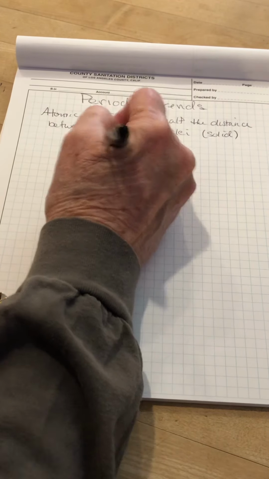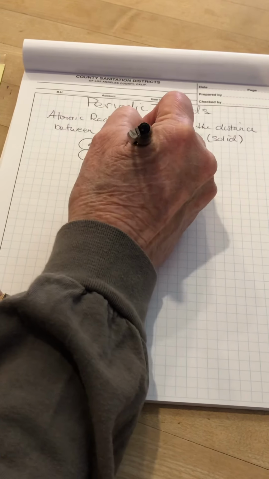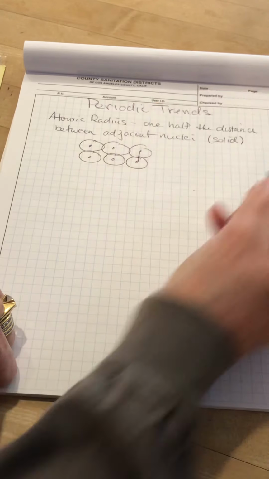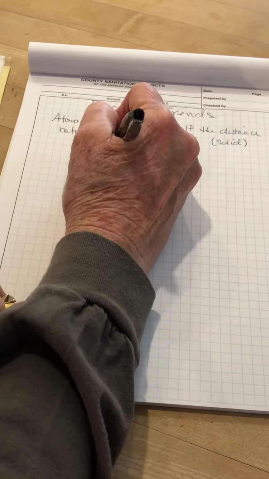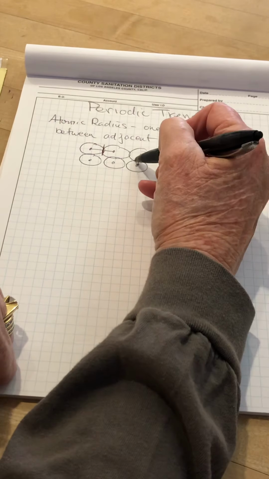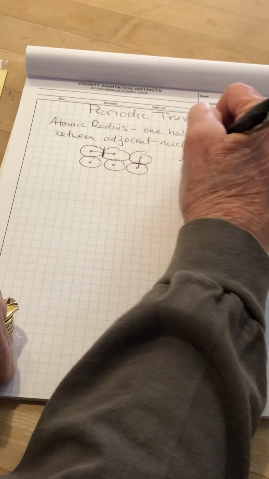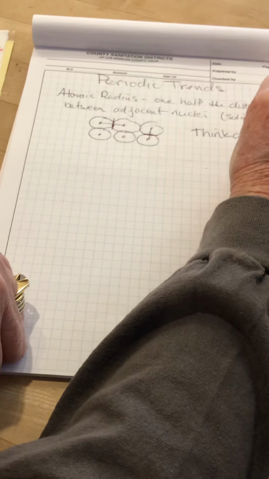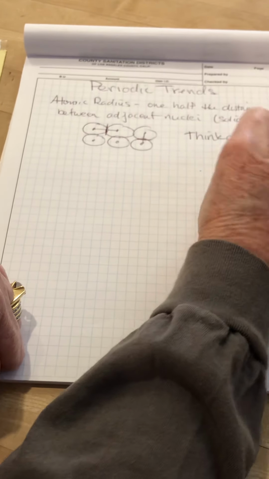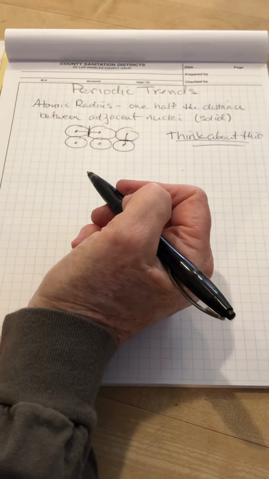So if we have some atoms, nice circular atoms like I always draw, and I mark the nucleus in each one of them, you take the distance from there to there, cut it in half, or the distance from here to here and cut it in half. That is the definition of the atomic radius. So after you take your notes, I want you to think about why we have such an odd definition of a radius as opposed to half the diameter.